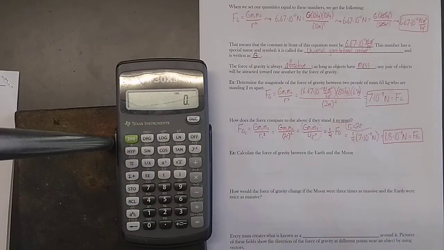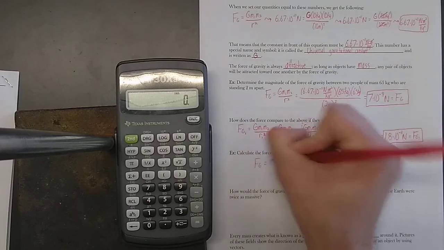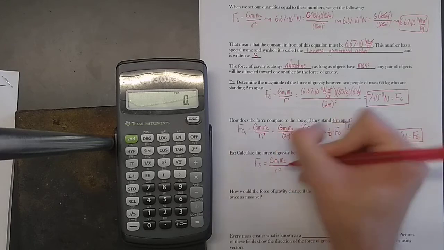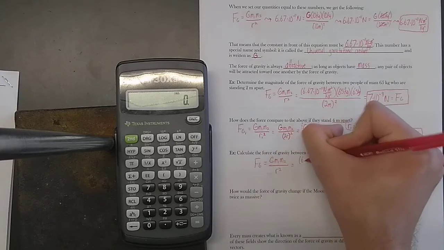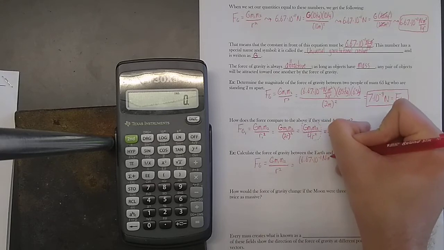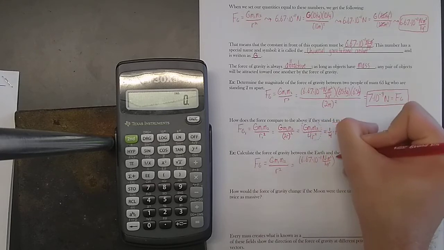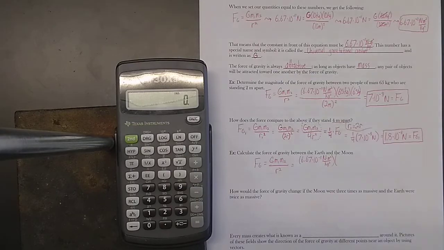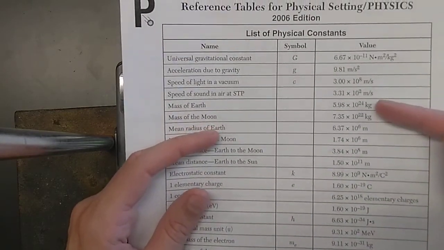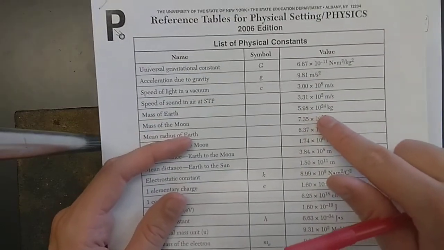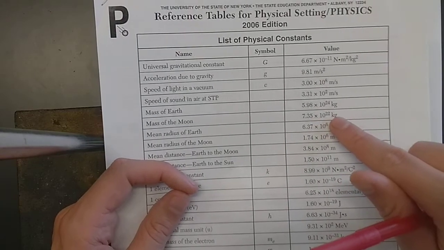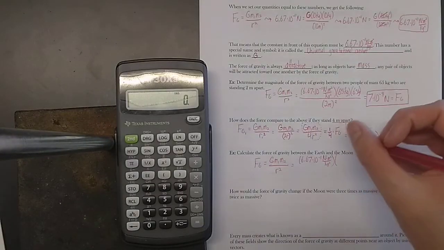We want the force of gravity between the Earth and the Moon. So I'm going to start with Fg equals G m1 m2 over r squared. G is 6.67 times 10 to the negative 11th newtons times meters squared over kilograms squared. M1 and M2 are going to be the masses of the Moon and the Earth. That's the 5th and 6th entries on our table. Mass of the Earth is 5.98 times 10 to the 24th kilograms. Mass of the Moon, 7.35 times 10 to the 22nd kilograms.